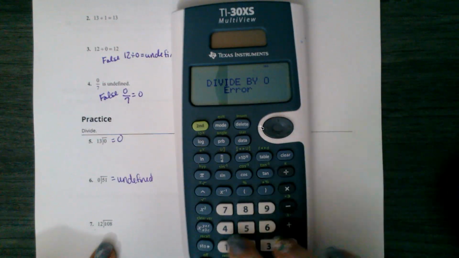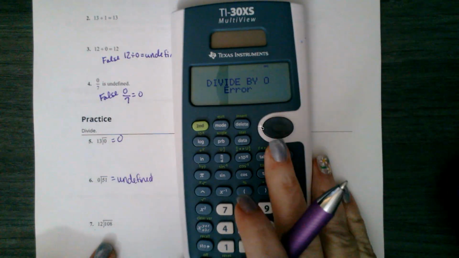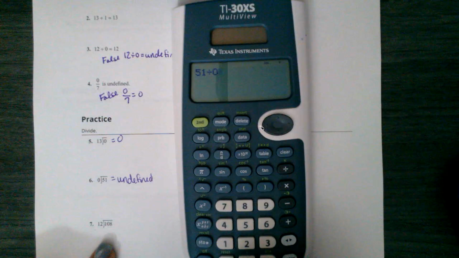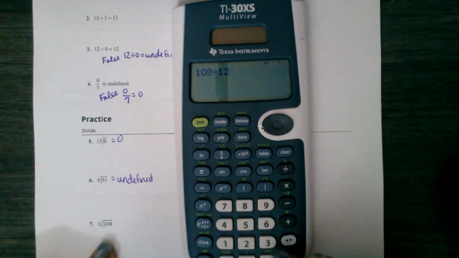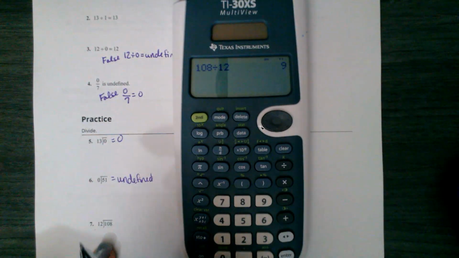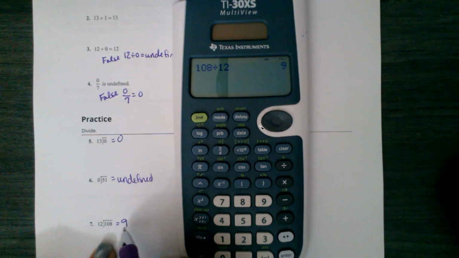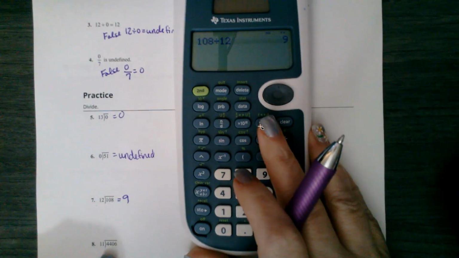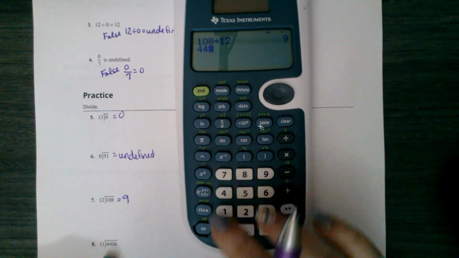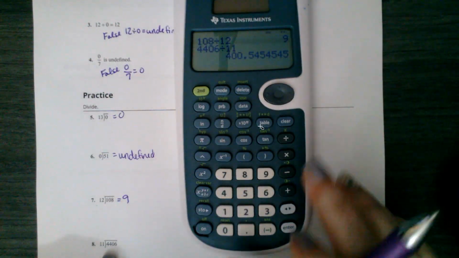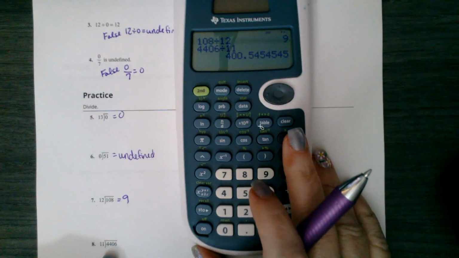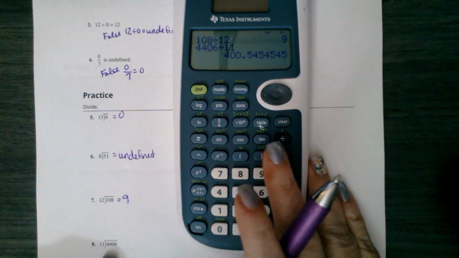108 divided by 12 is, oh, sorry, clear. 108 divided by 12 is 9. And then 4406 divided by 11 is, oh, not a whole number.